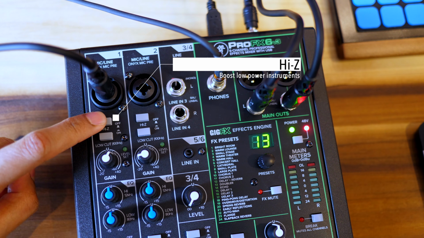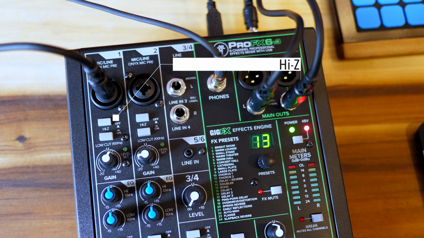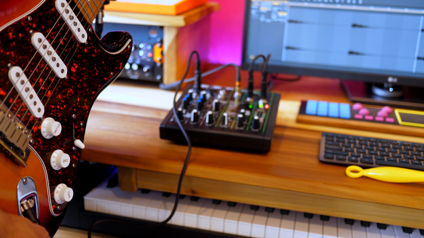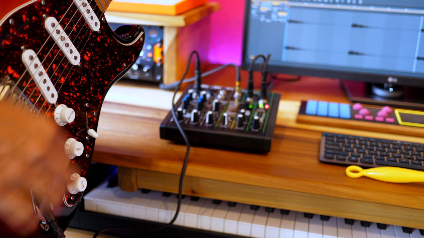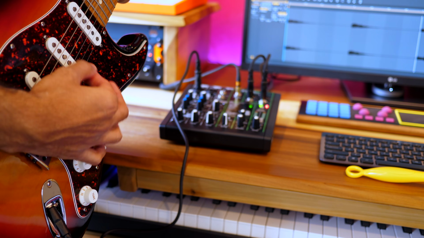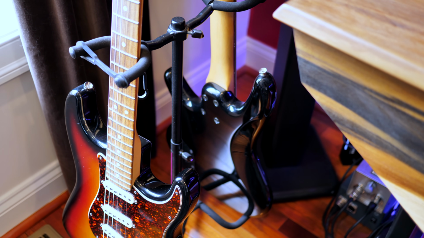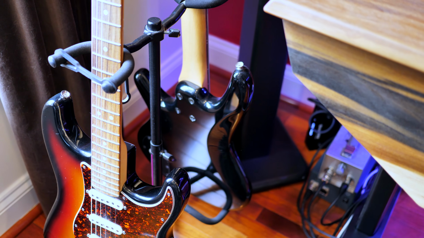By the way, this interface has a button for High Z. What's that? Well, high Z inputs are best for instruments with low levels of output like an electric guitar. The other type of input is called line. It's for things that you plug in that already have a high volume. It could be a keyboard, a synth, or even an old turntable. If you're a guitarist, check to make sure that the interface you're looking at has a high Z input. It's also called an instrument input.